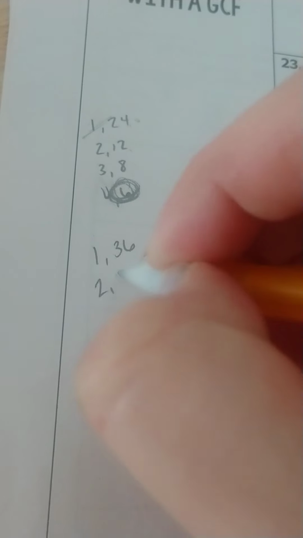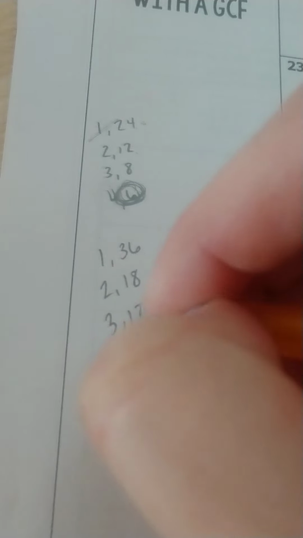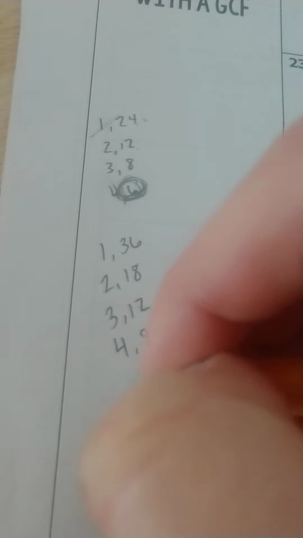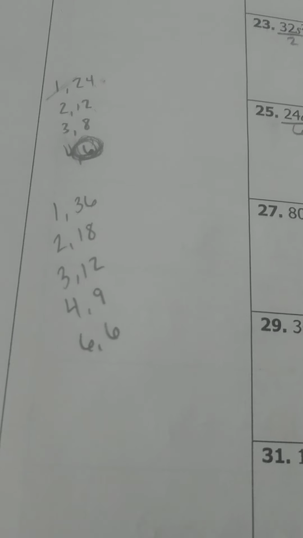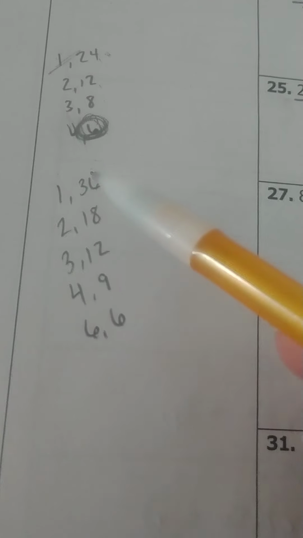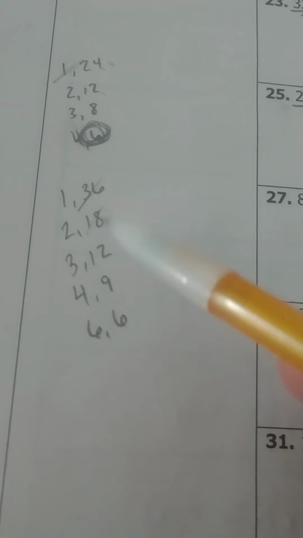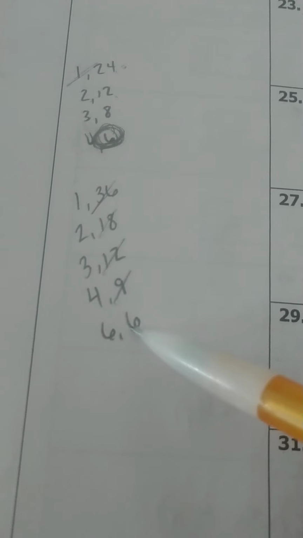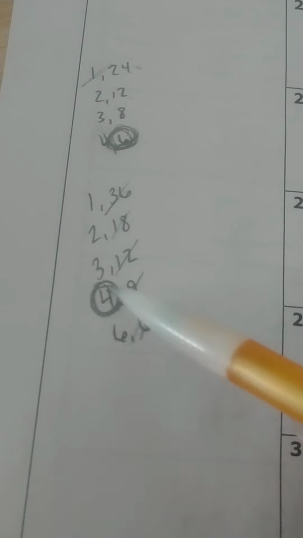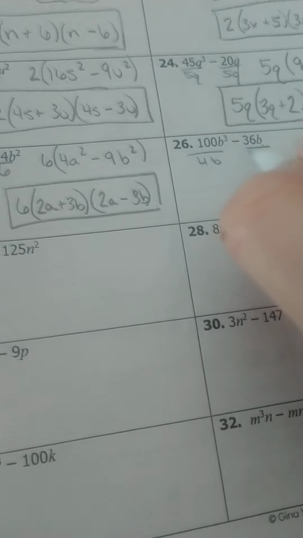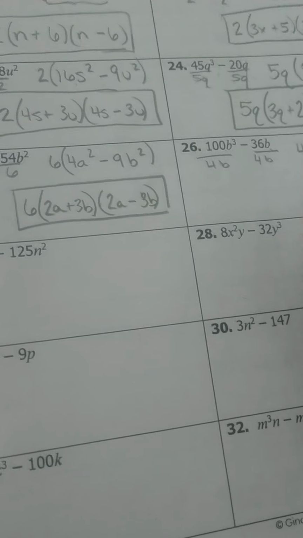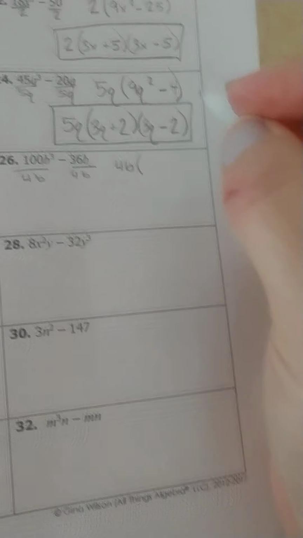So 36 is 1 and 36, 2 and 18, 3 and 12, 4 and 9, 6 and 6. We need to know the largest of those that goes into 100. So 36, no. 18, no. 12, no. 9, no. 6, no. 4 goes into 100. So we're going to be dividing by a 4b. 4b goes out front. Oops, it would help if you could see.